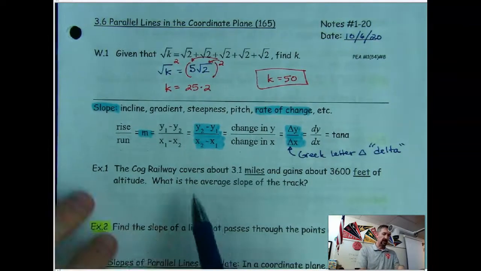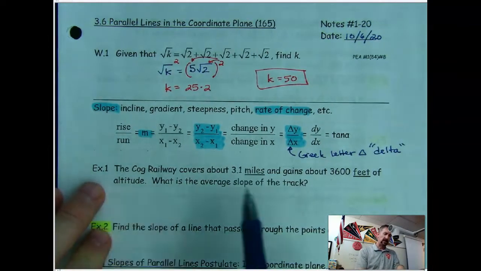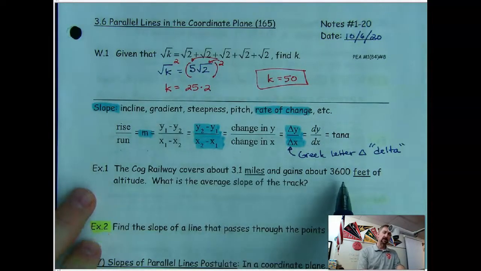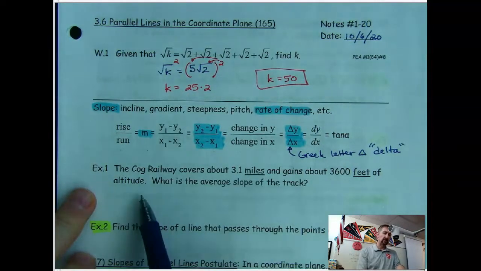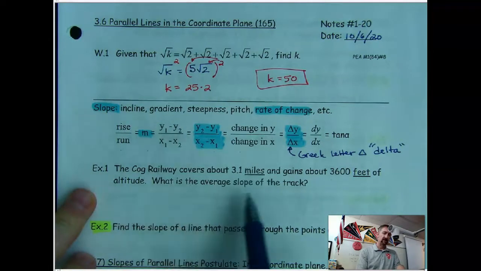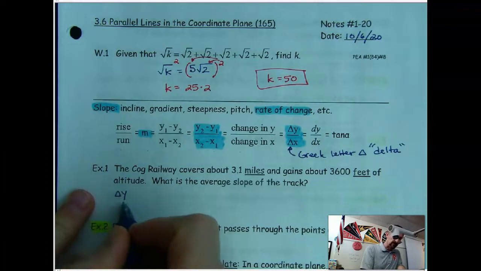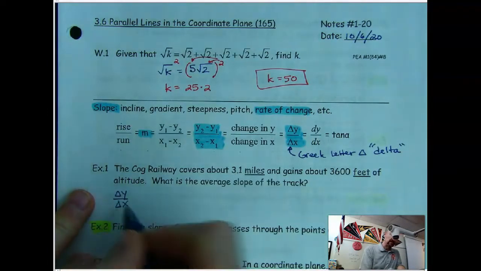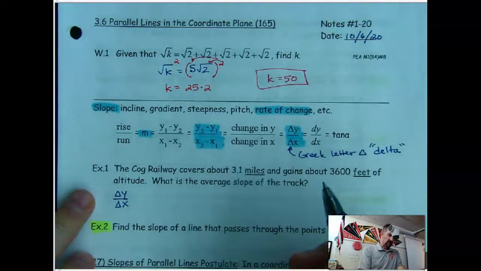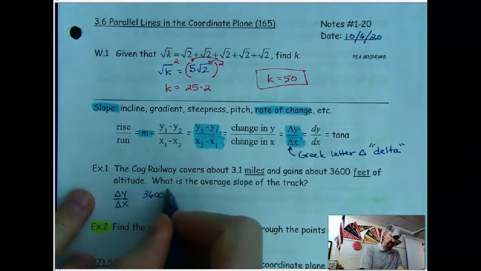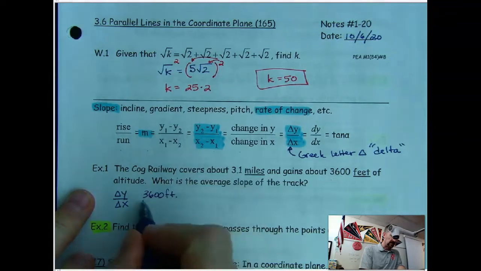All right, so the Coord Railway covers about 3.1 miles and gains 3,600 feet of altitude. What is the average slope of the track? So they're asking us what's the change in y over the change in x. So it goes 3,600 feet in 3.1 miles.